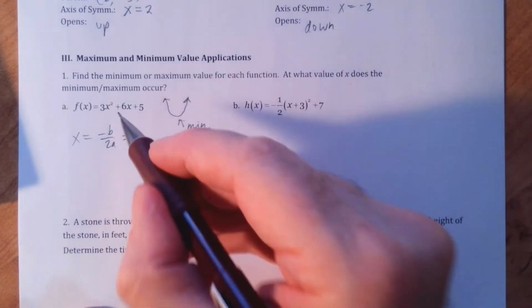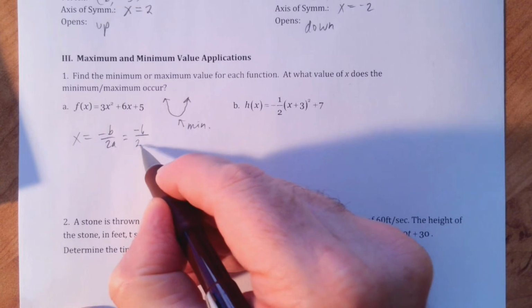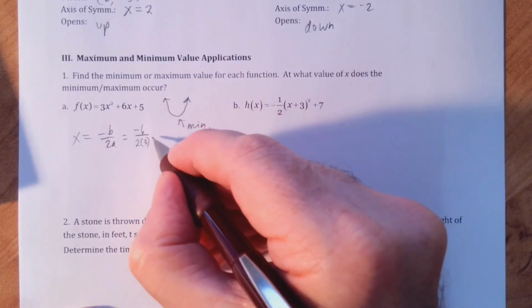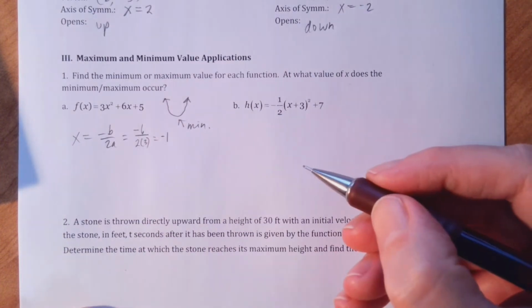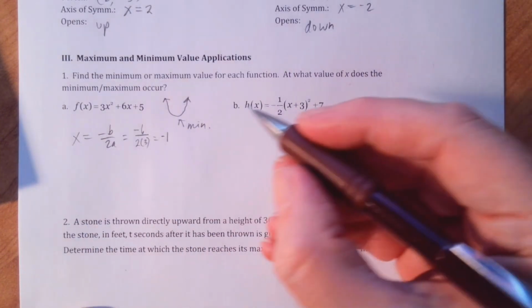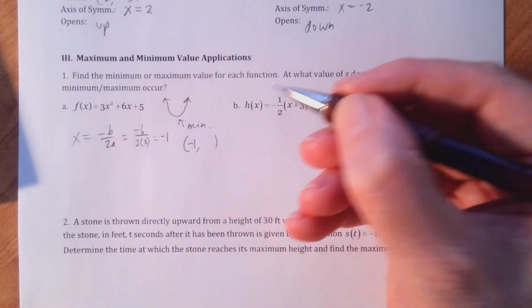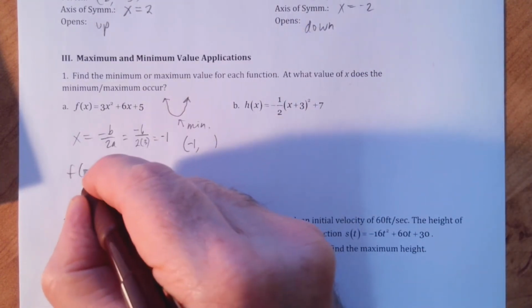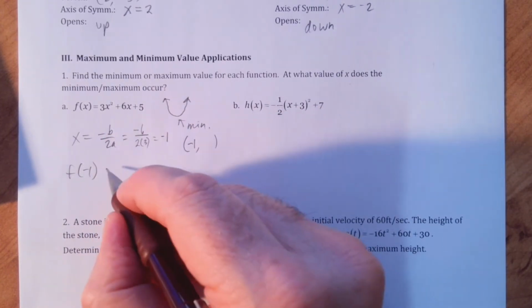So in this case, it's negative 6 over 2 times a, which is 3. We're going to get negative 6 over 6, which is negative 1. And so the x value of the vertex is negative 1. Let's go ahead and plug that into the function to find the corresponding y value.